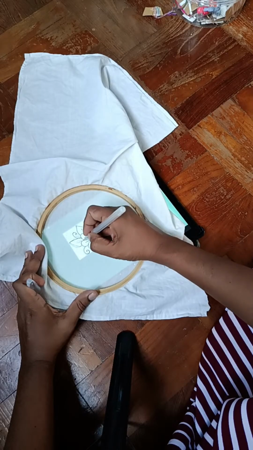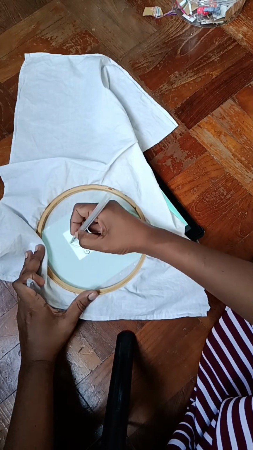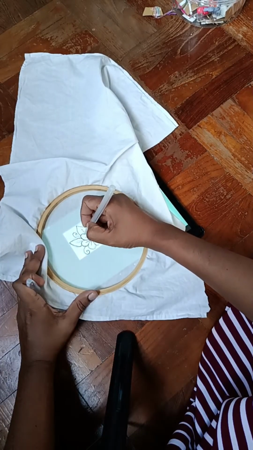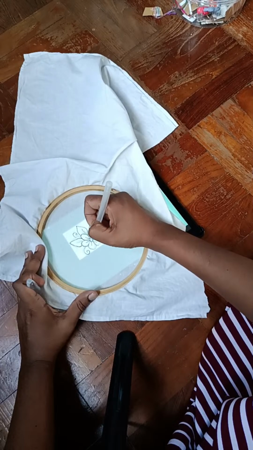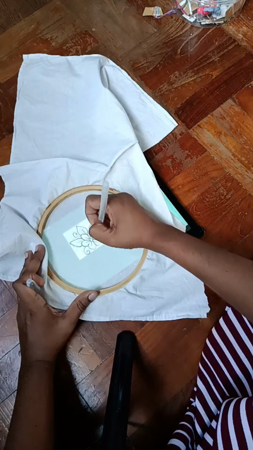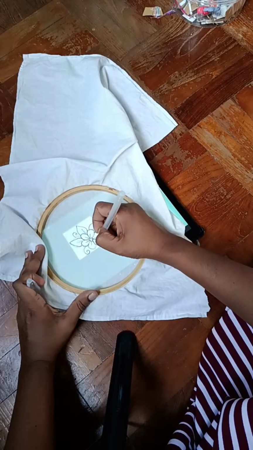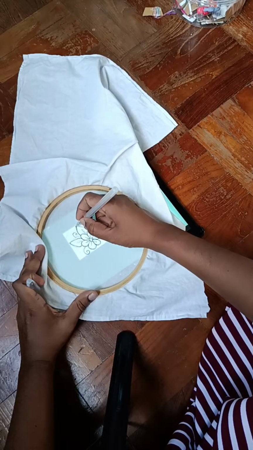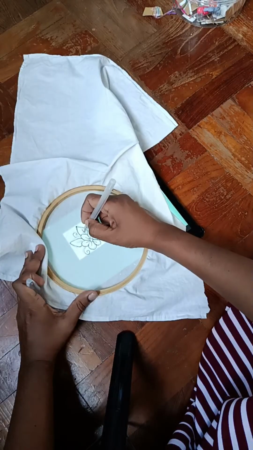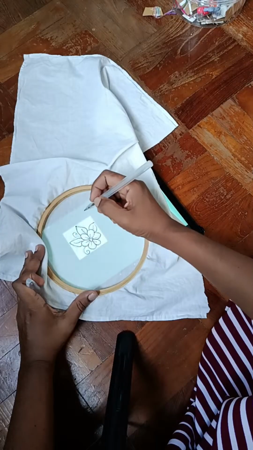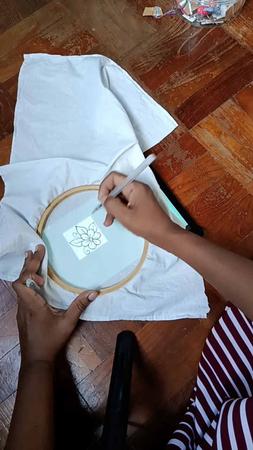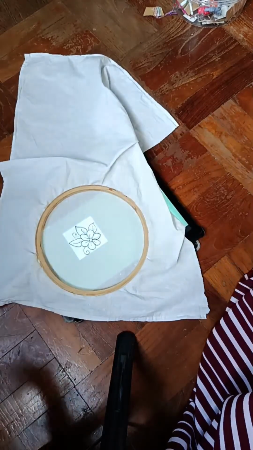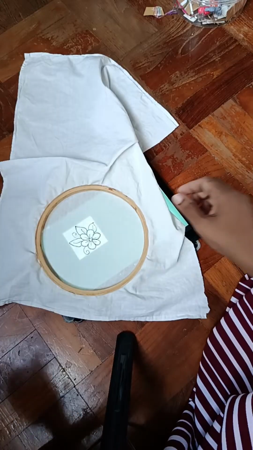So this is the pattern I am supposed to draw here. So here, I will do a simple satin stitch.